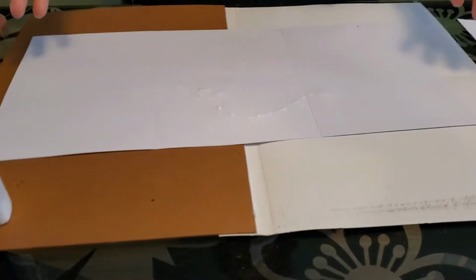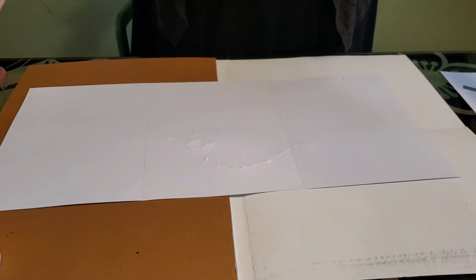So let's get started, because this is supposed to be something that happens by chance, right? What we're going to be doing is dropping all of our collage materials onto our surface, and wherever it lands, that is our final image.